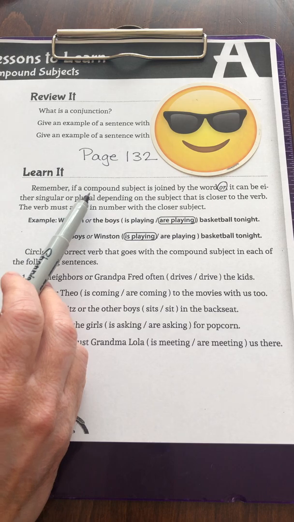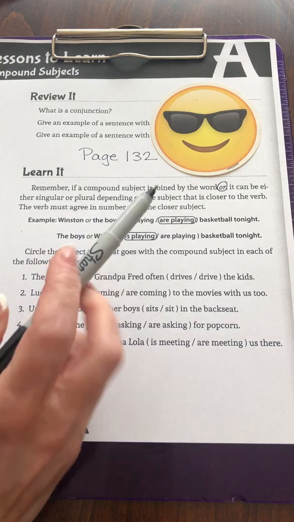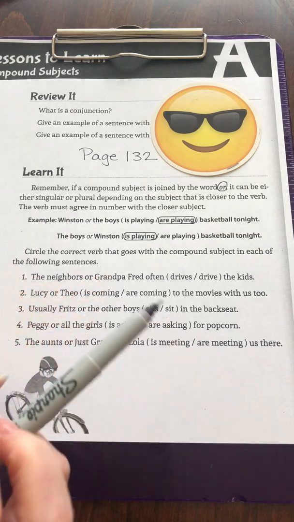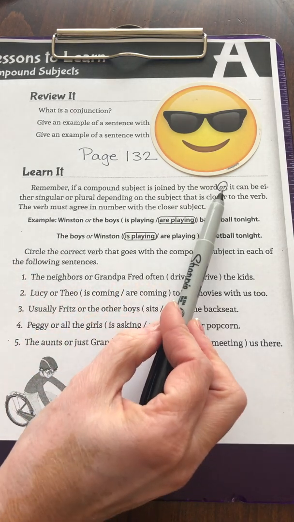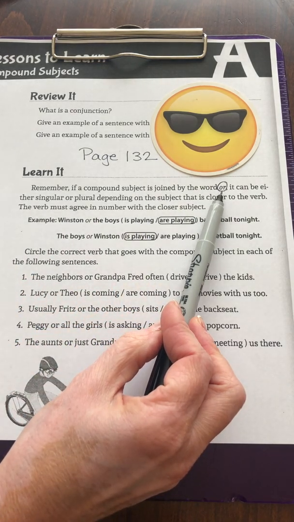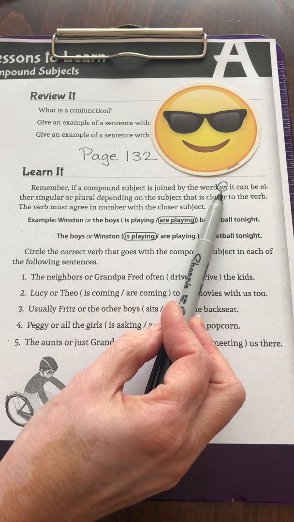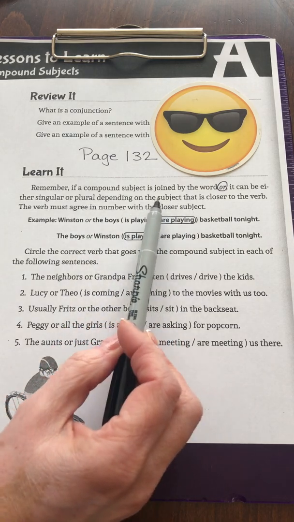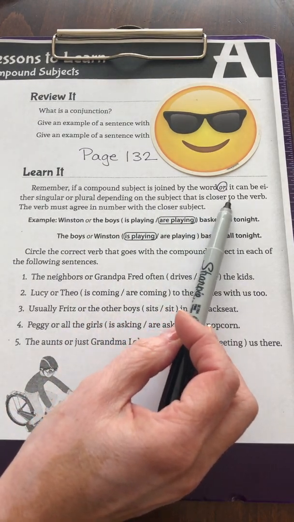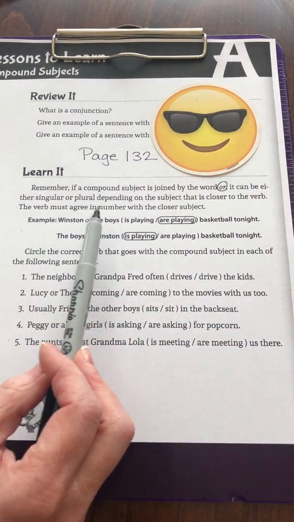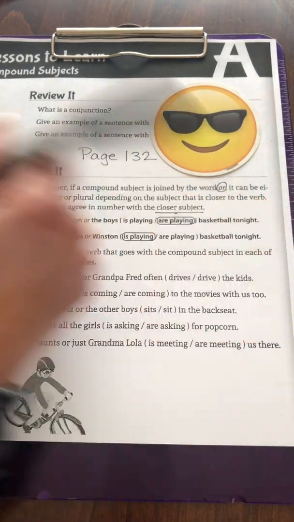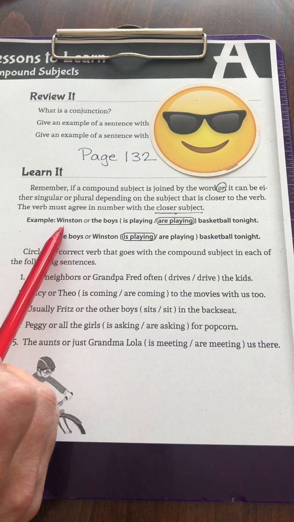It says, remember, if a compound subject, that means we have two subjects, two people or two things being talked about in the subject of our sentence. If we are going to use the conjunction or, our verb can be singular or plural depending on the subject that is closer to the verb. The verb has to agree in number with the closer subject. So let me show you what that means.